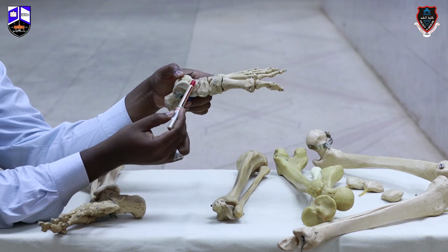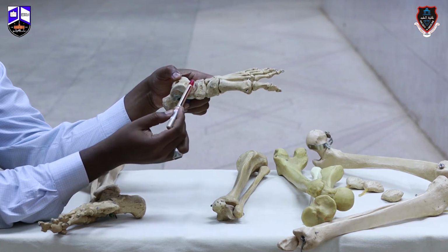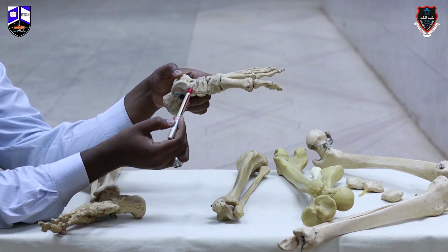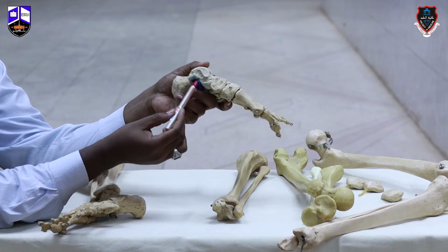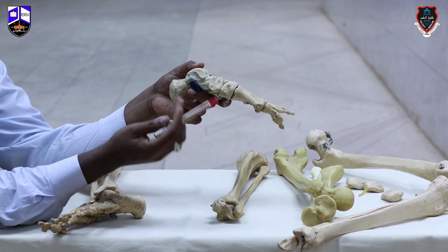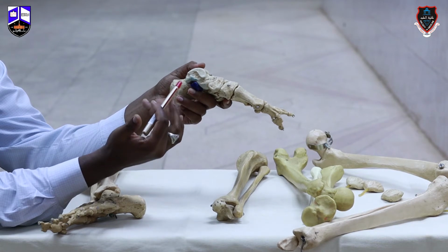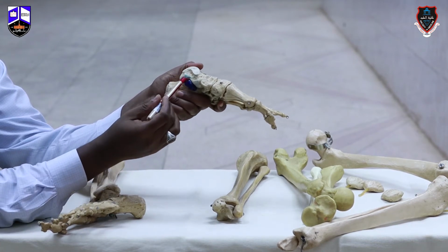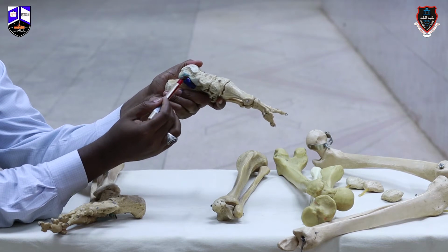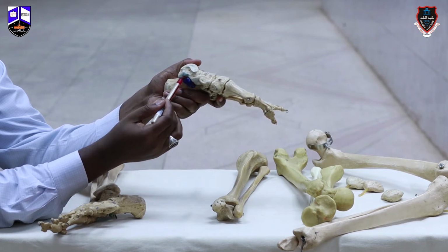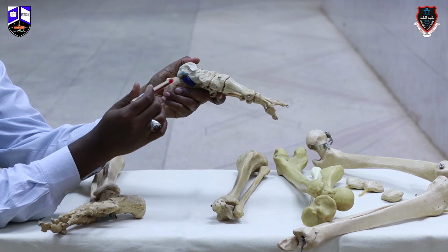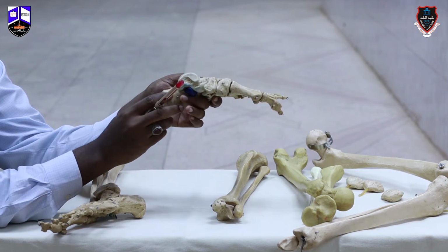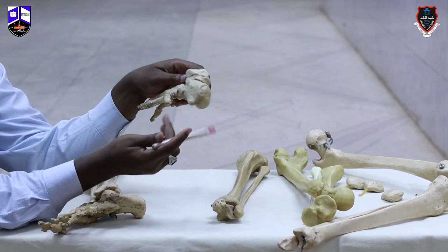Behind the head we have the neck of the talus, and on the undersurface of the talus we have the articular surfaces for the calcaneus. Okay, and this undersurface of the talus will form what is known as the subtalar joint with the calcaneus.